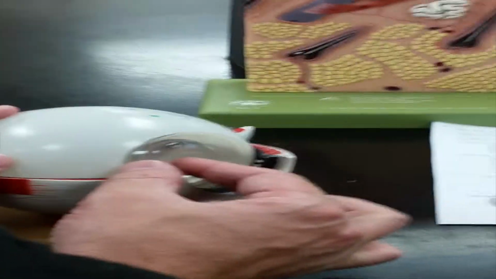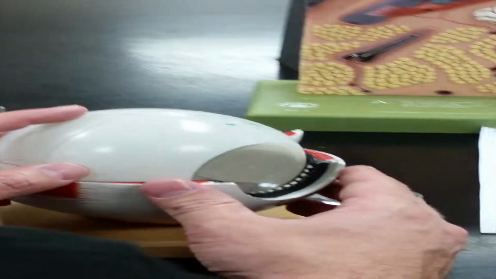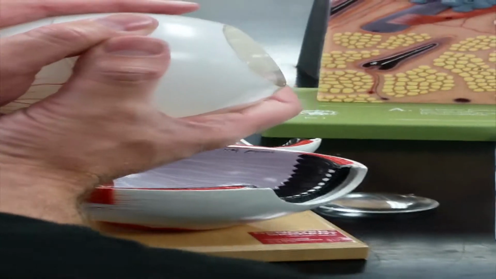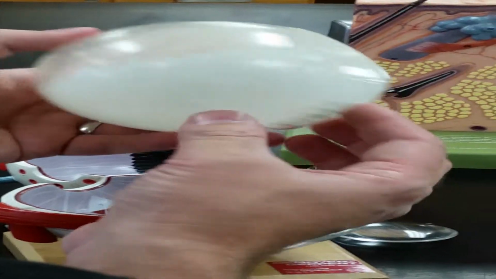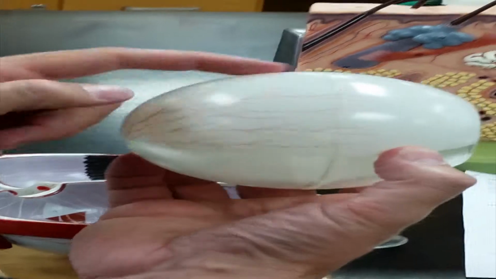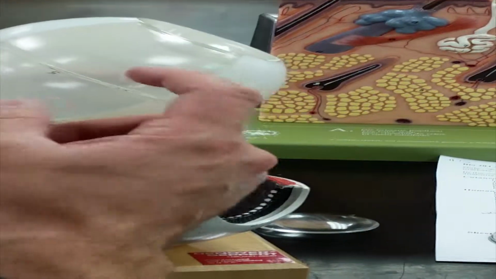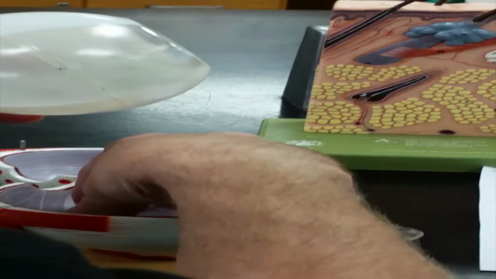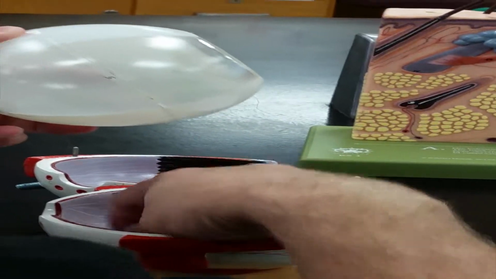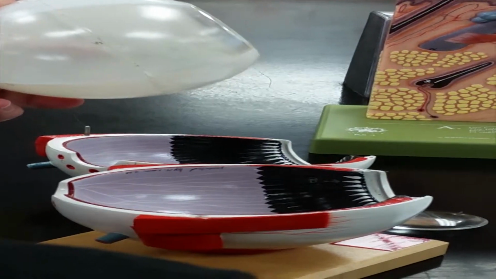This part will be our lens. This big ball here is supposed to represent some of the neural layer and also the vitreous, that gelatinous jelly that's in the posterior cavity of the eyeball.